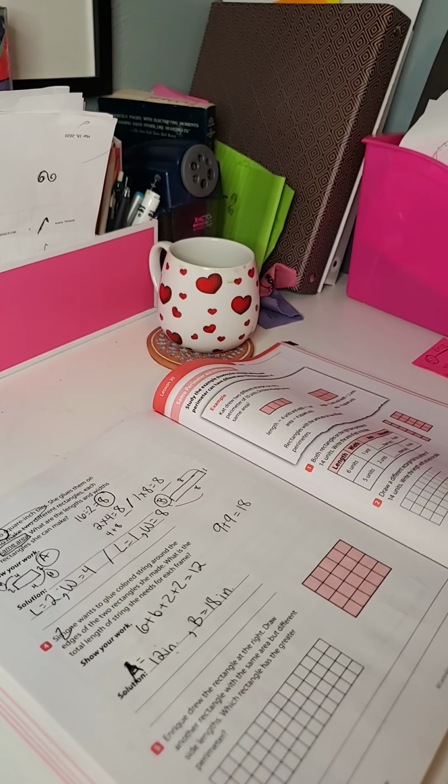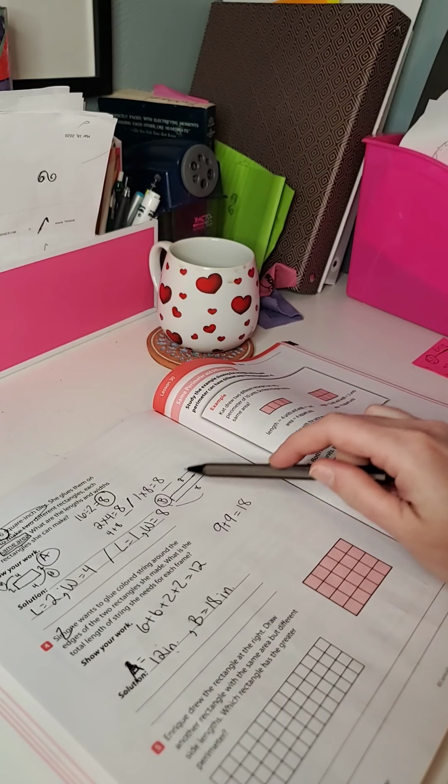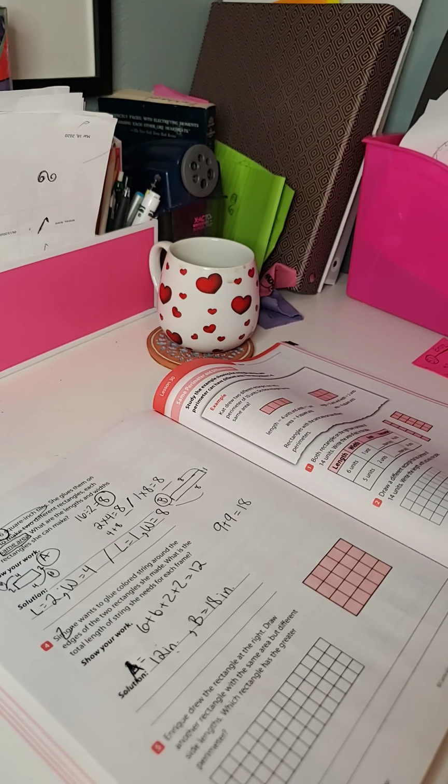So again, if you don't understand any parts, you owe it to yourself to pause it and see why you did not get an answer or what you need to understand. So again, perimeter, I just counted the distance around and I added it together.